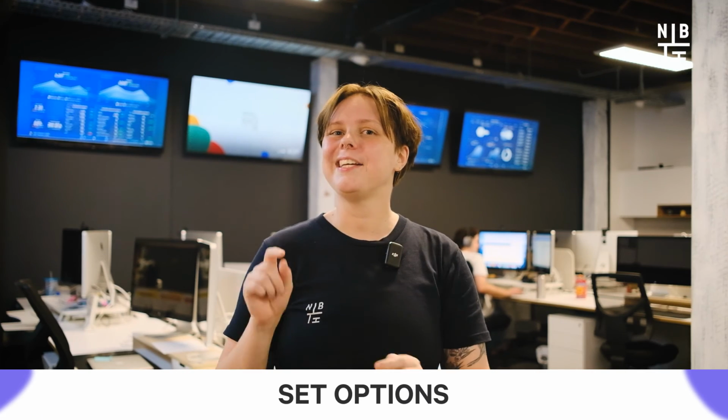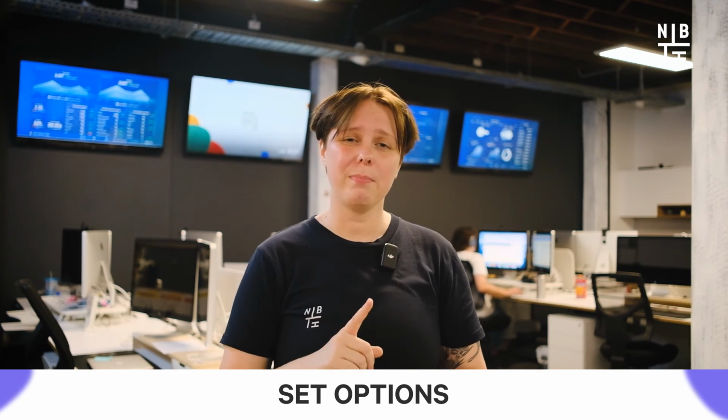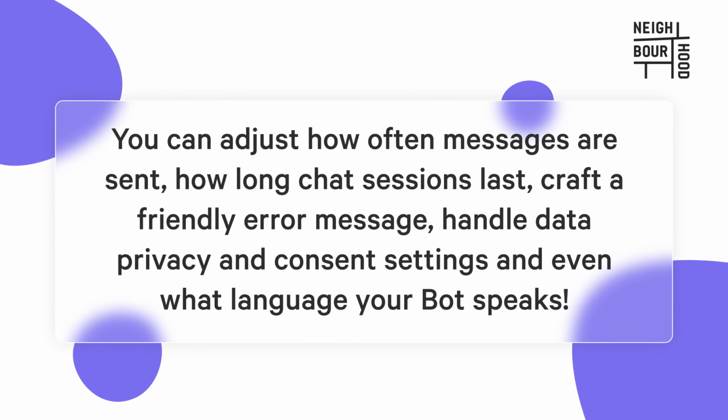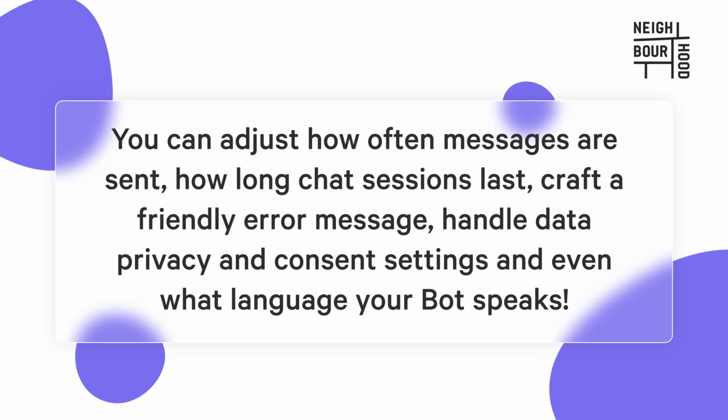Last but not least, let's tweak those settings to make sure your chatbot is working like a charm. You can adjust how often messages are sent, how long chat sessions last, craft a friendly error message, handle data privacy and consent settings, and even what language your bot speaks. And there you have it, guys. Your very own chatbot is now ready to impress your website visitors and deliver exceptional support 24/7.